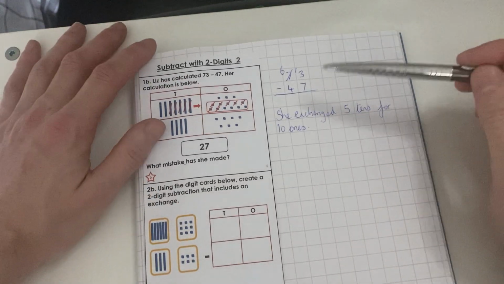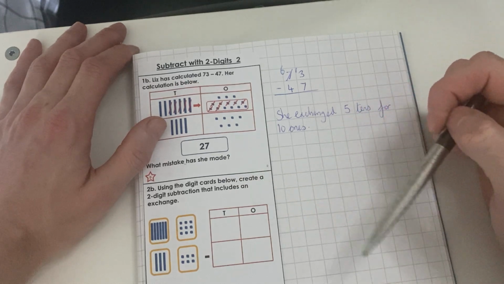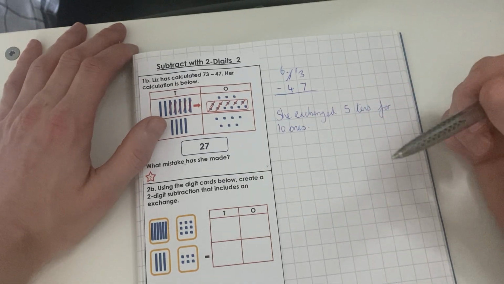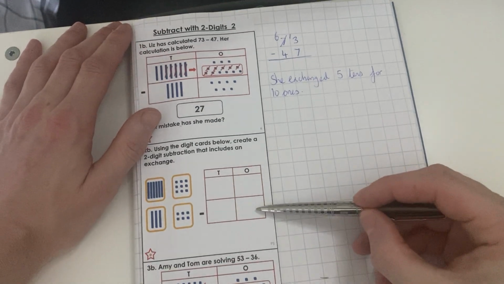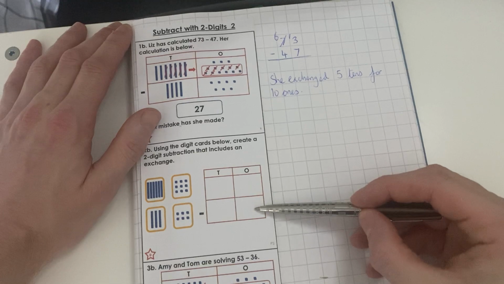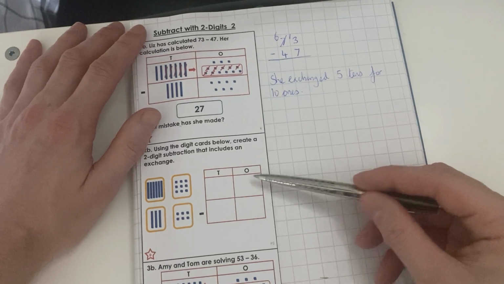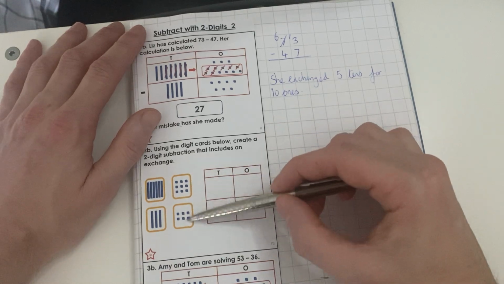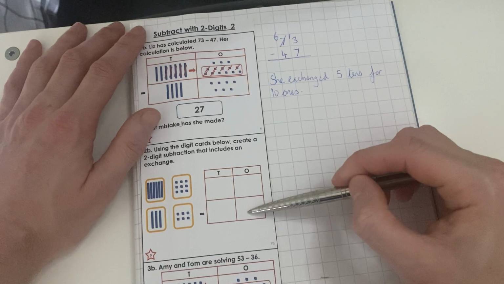2b: using the digit cards below, create a 2-digit subtraction that includes an exchange. For an exchange to happen, this number here must be bigger than this number here. We've got to choose the ones. So we're going to look at these two here. These represent our ones, so whichever is the biggest value, we're going to put here.